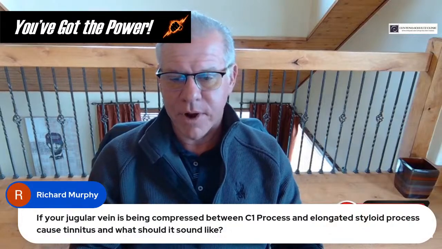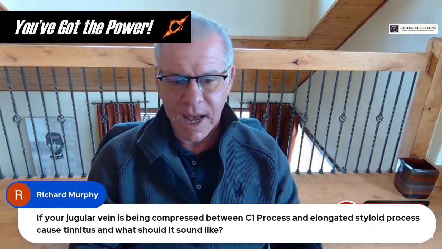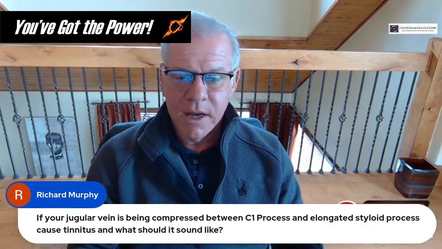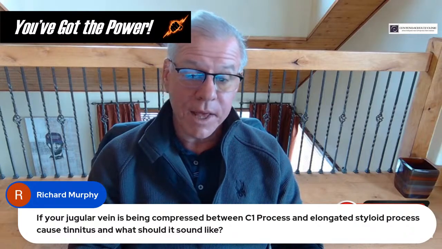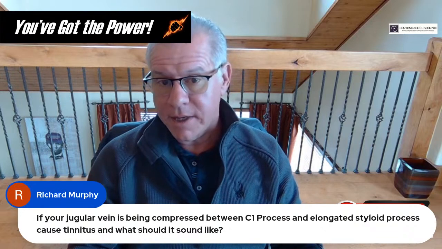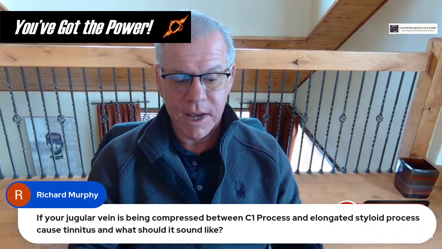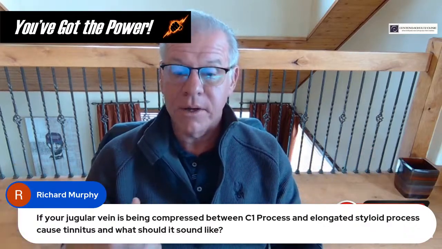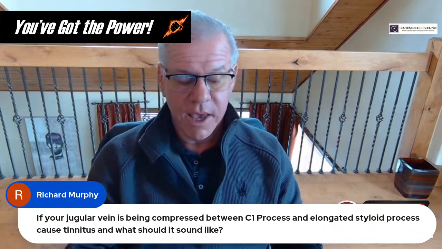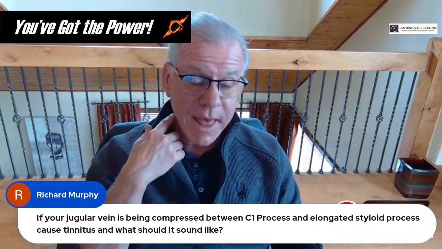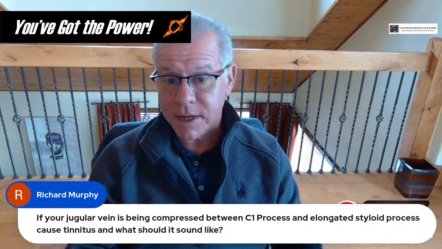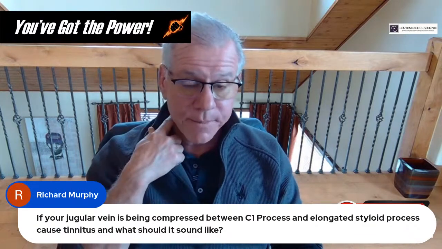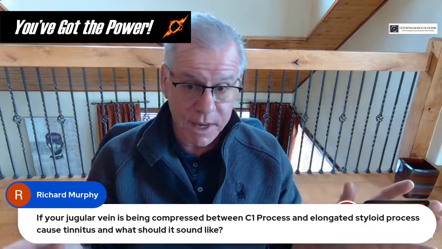Richard, if your jugular vein is being compressed between the C1 process and the styloid, can it cause tinnitus, and what should it sound like? Be a little careful with the concept. If we took 100 people off the street who have never had any problems related to their neck or tinnitus, and studied that internal jugular vein, about 1 in 3 would have moderate to severe compression of it and no problems at all.